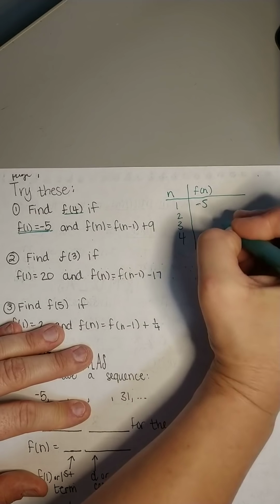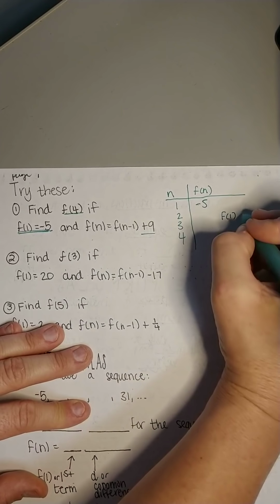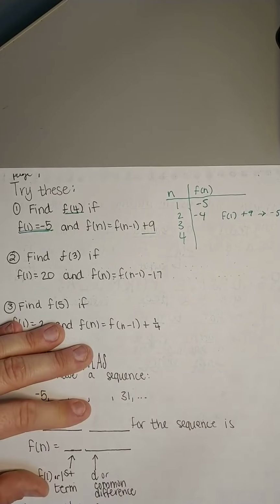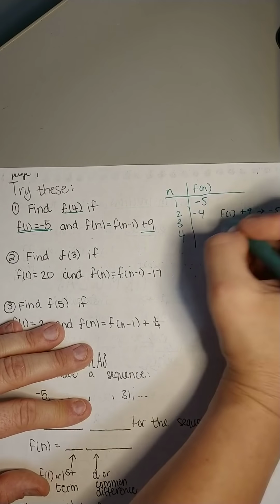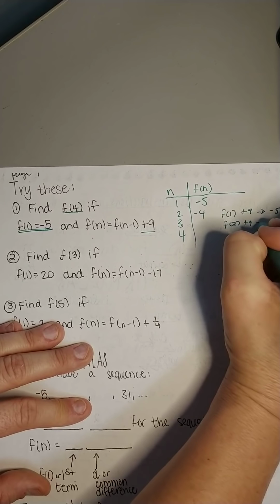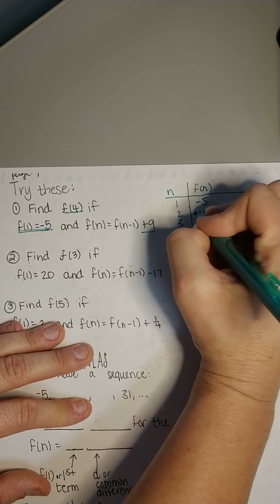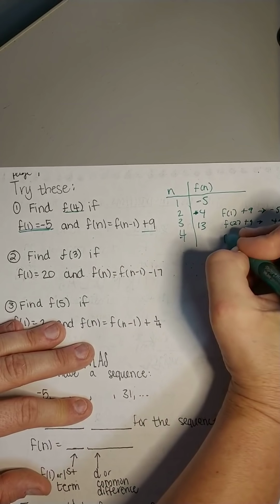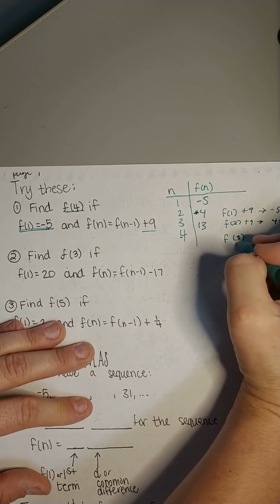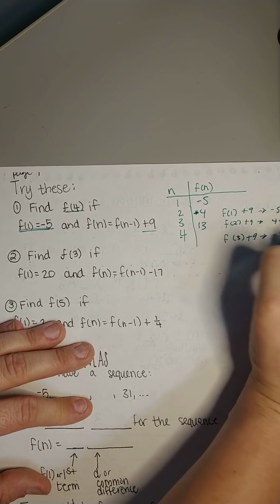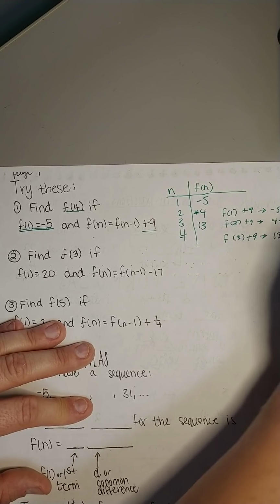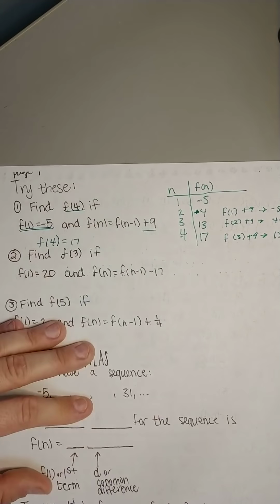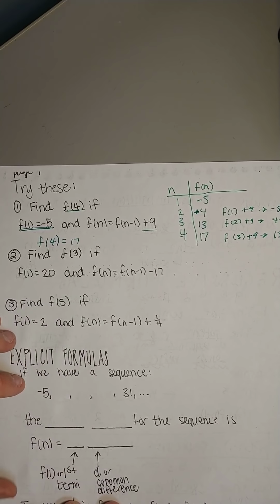To find term 2, I take term 1 and add 9 to it. So -5 plus 9 is 4. To find term 3, I take term 2 and add 9 to it. 4 plus 9 is 13. To find term 4, which is what I'm looking for, I take my previous term, f of 3, and add 9 to it. My previous term was 13. 13 plus 9 is 22. So we could say f of 4 equals 22, or my fourth term is 22.